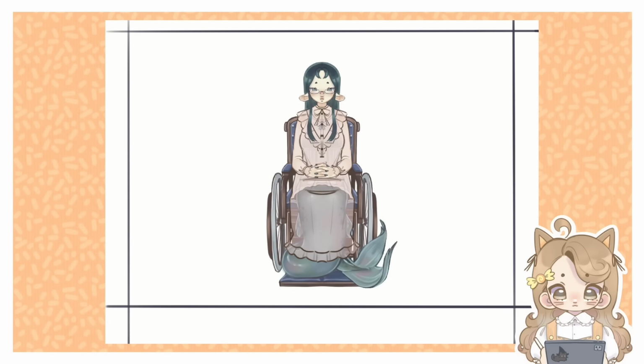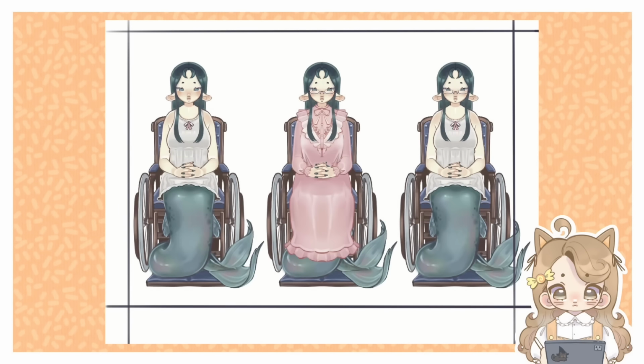I decided to put her in a wheelchair because I thought that would be awesome. I also gave her glasses, and in my mind I was thinking that her eyes are meant for the sea, so when she comes out of the water it's harder for her to see.